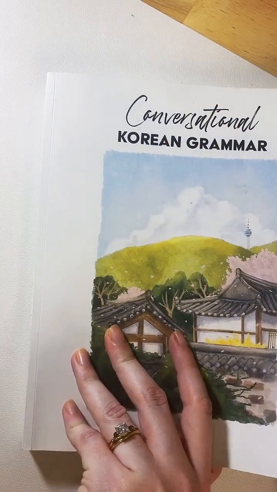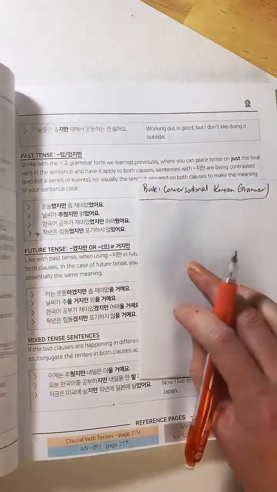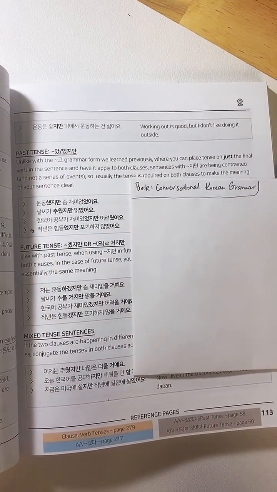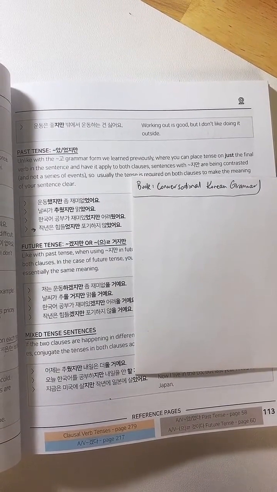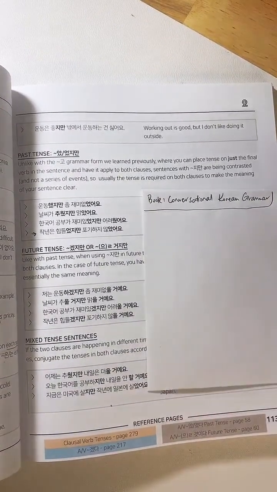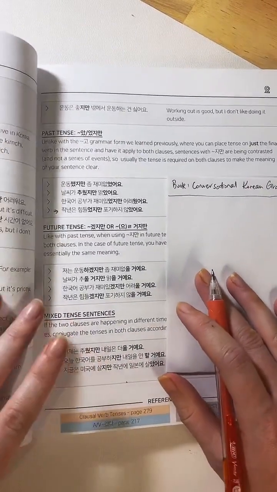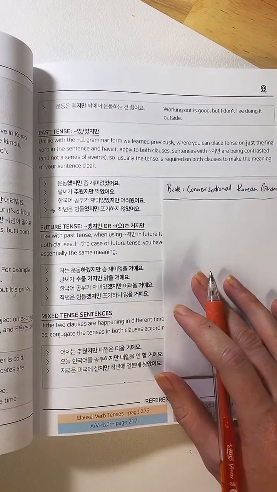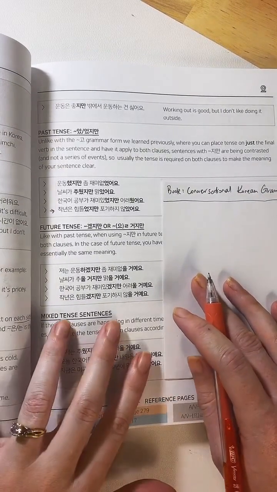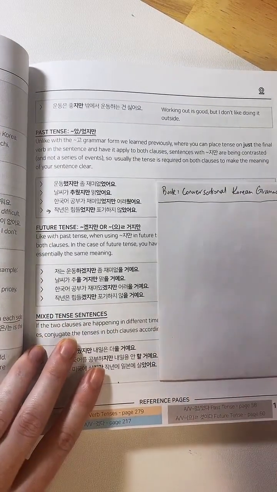So this book is Conversational Korean Grammar. And it looks like English Korea is a Korean person who talks about Korean culture on her channel, so definitely check her out. It's always good to learn from as many different sources as you can and learn from lots of different people, especially Korean people. I'm not a native Korean, so definitely follow her and check out her channel as well.